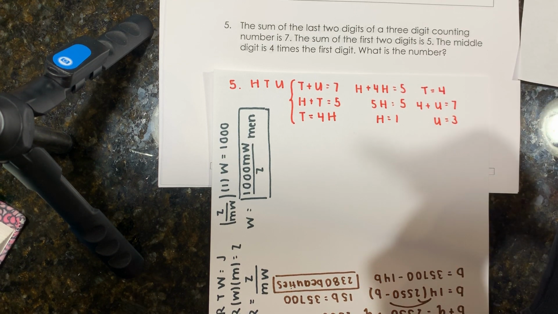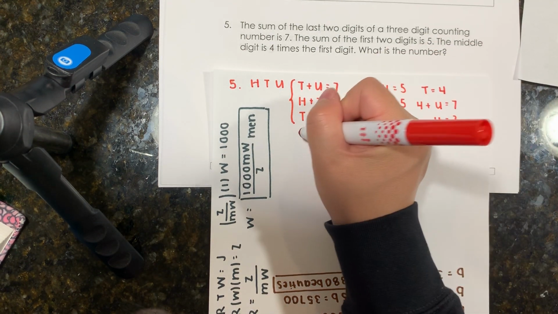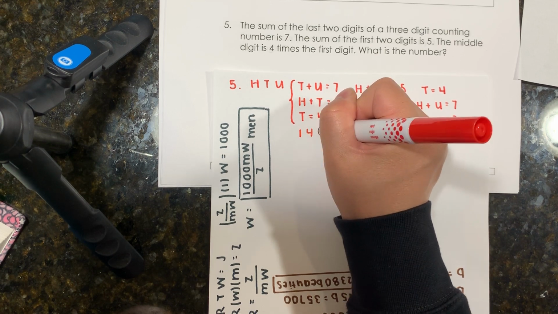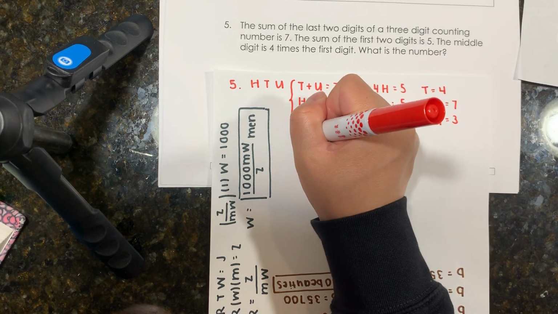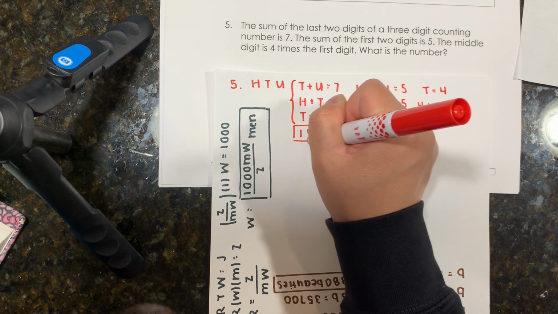And they want to know what the number is. So if the hundreds digit is 1, the tens digit is 4, the units digit is 3, the number is going to be 143.